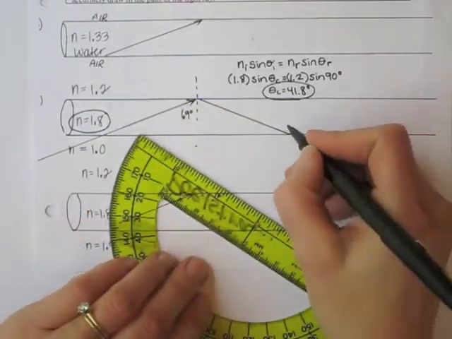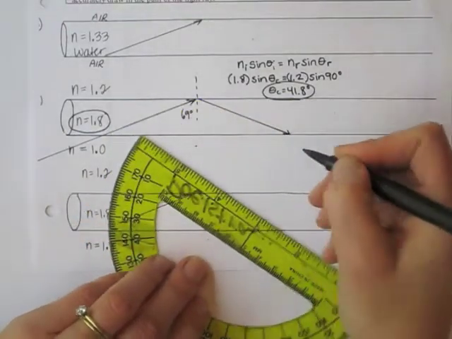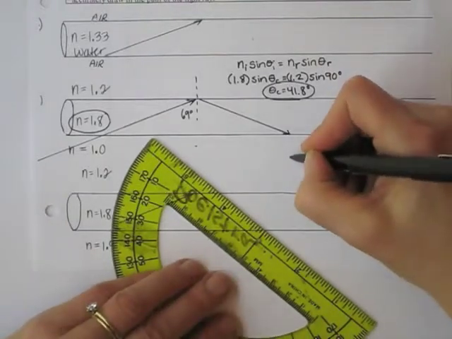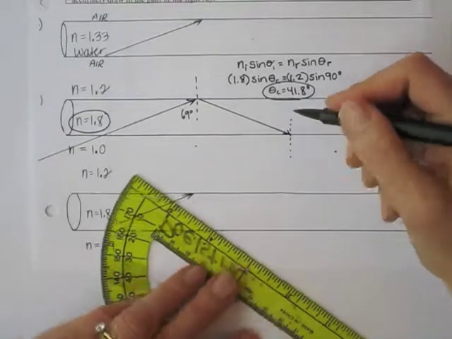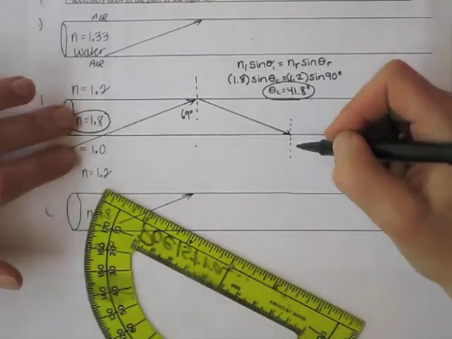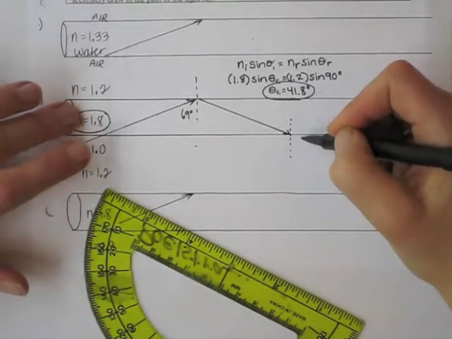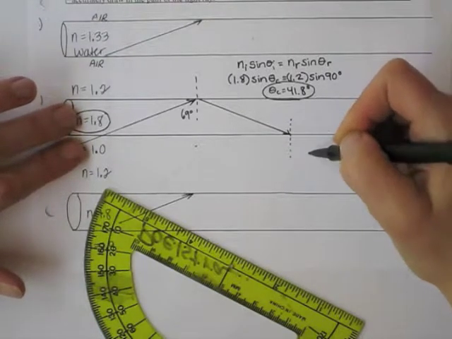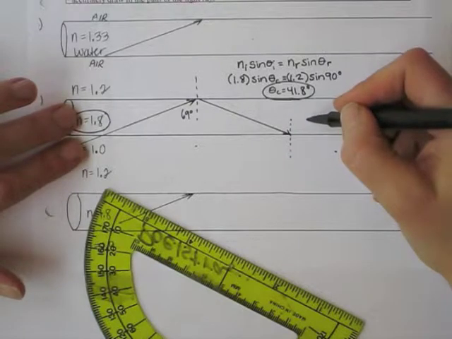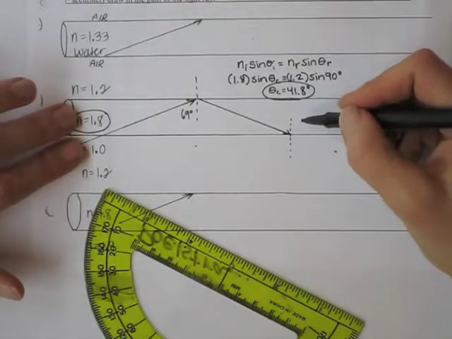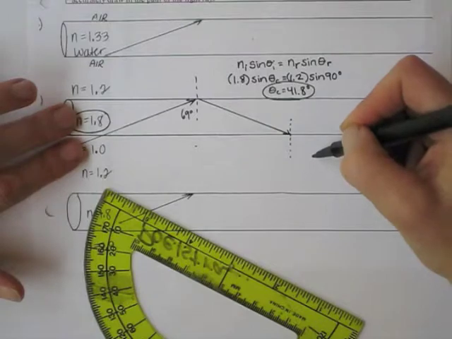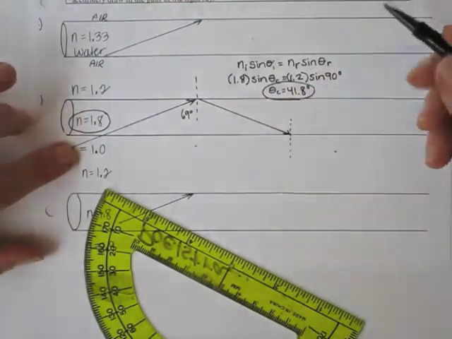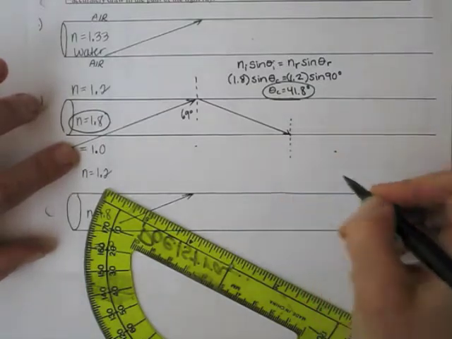Now this light ray is going to go as far as the second boundary. Now the question is, what is going to happen at this second boundary? Well, this is a different pair of materials now, so there's going to be a different critical angle for this boundary. Now, could there be total internal reflection for this boundary? Well, there could be total internal reflection anytime you're going from a higher n to a lower n. So sure enough, this is higher and this is lower. So let's calculate the critical angle for this boundary.